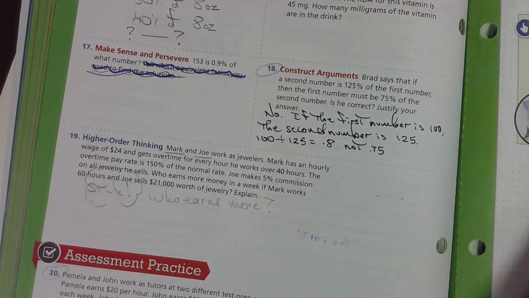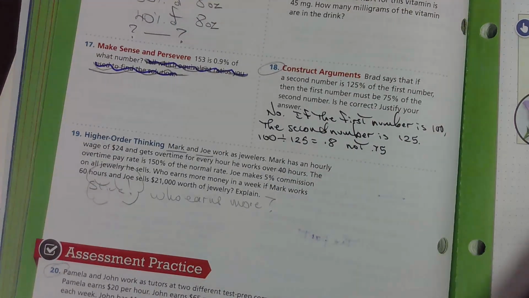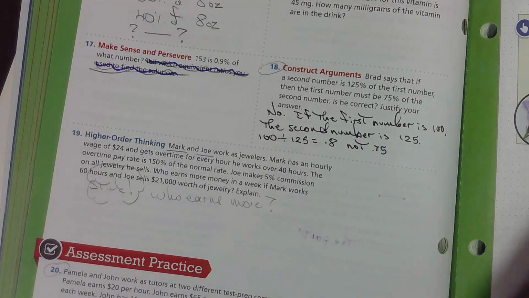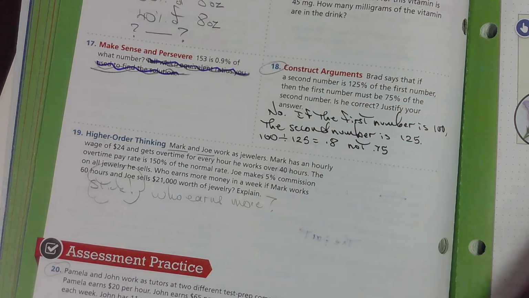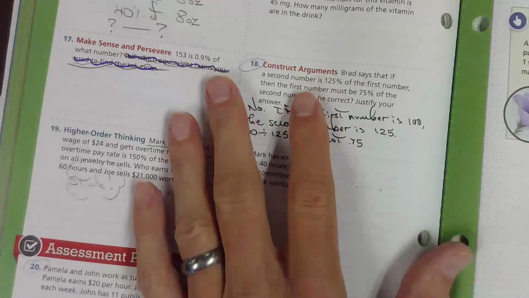I'm also going to assign a Math XL. So I think I'll set that up right now. And that's probably what you want to work on first is the Math XL, because that'll be due tonight by 11:59 p.m. before midnight. This will be tomorrow morning.